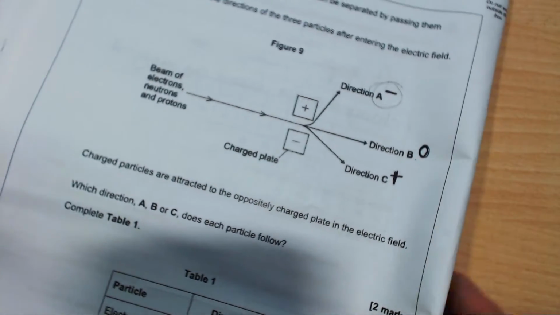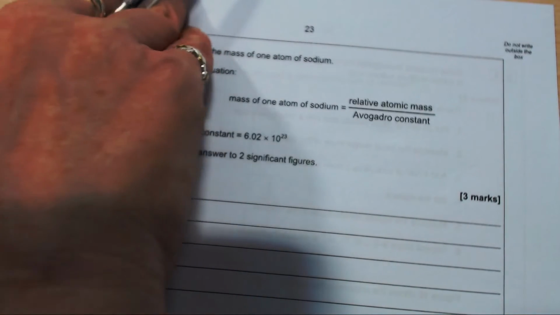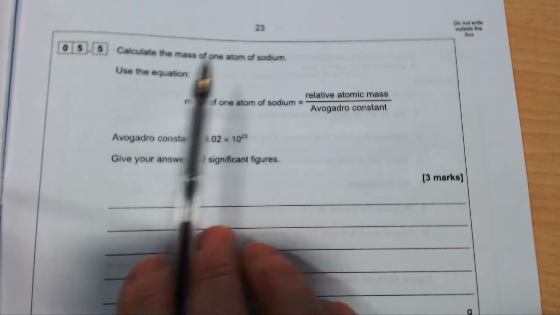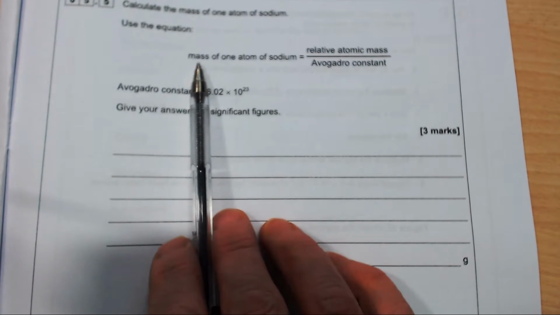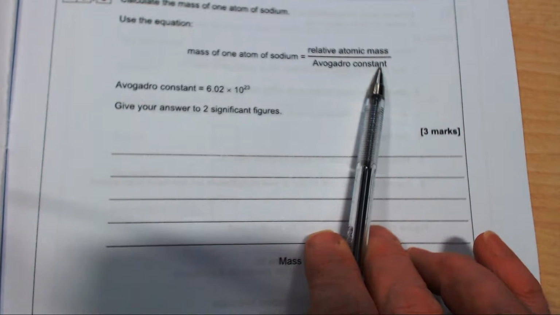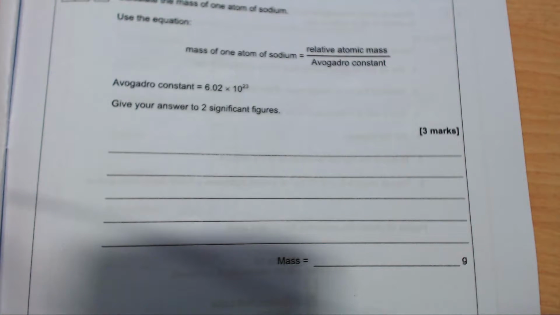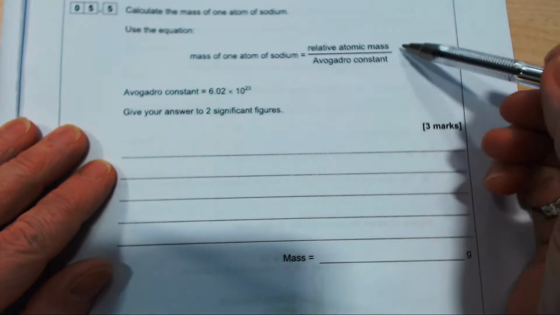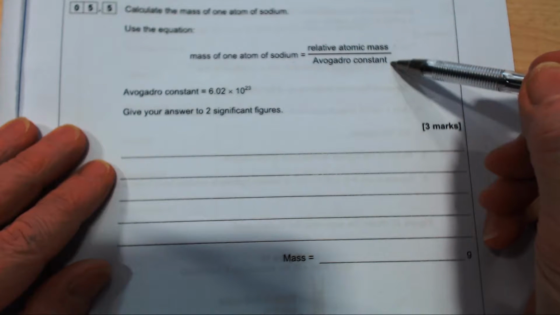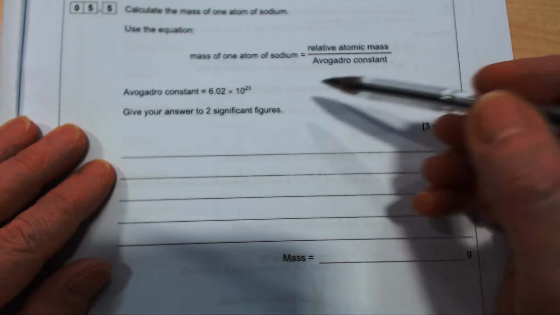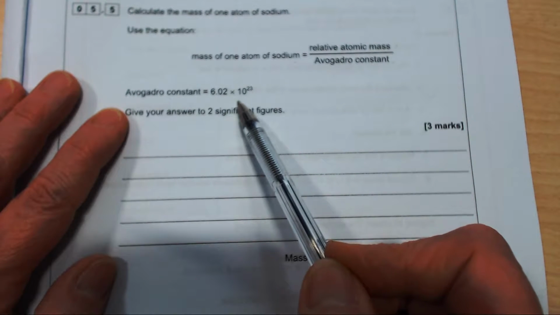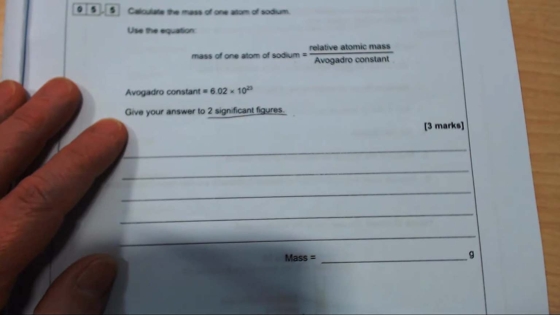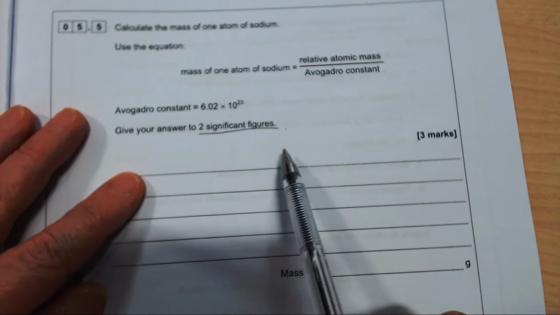Okay. Over the page, we're doing 5.5. It says calculate the mass of 1 atom of sodium. Use the equation. So again, it has given us the equation. Maths is our friend. We just fill in some numbers. So 1 mass of sodium, that's the bit we're trying to find. And it says relative atomic mass divided by something called Avogadro's constant. And spookily enough, they've given us Avogadro's constant. And then it says give your answer to 2 significant figures.